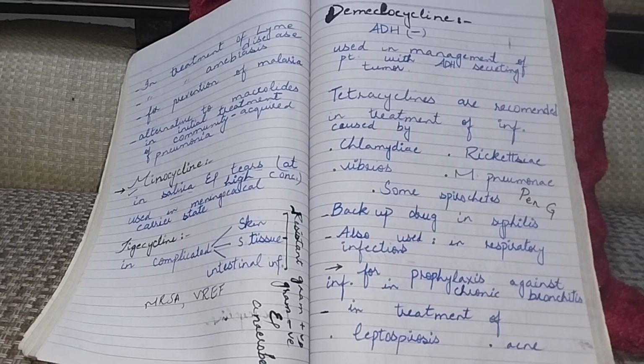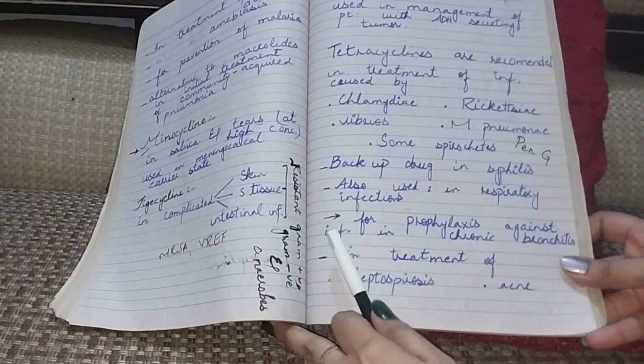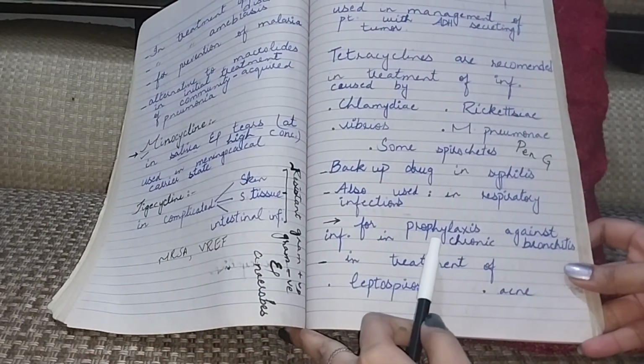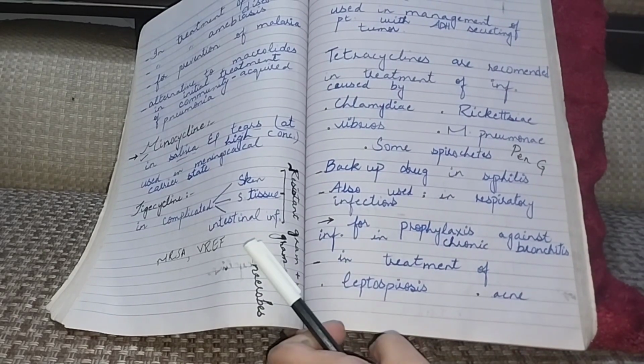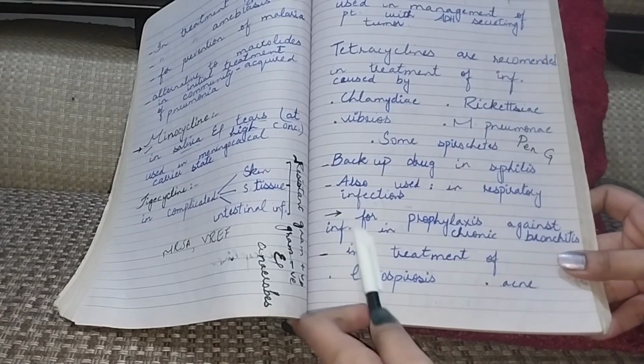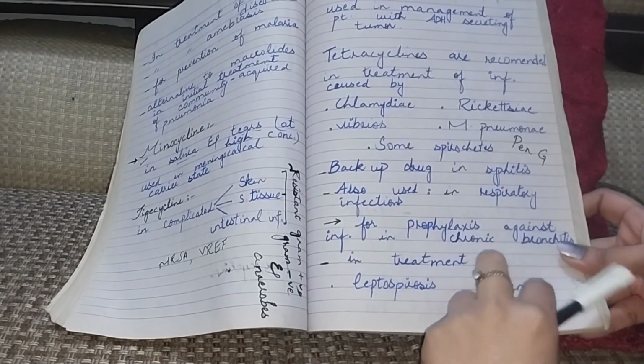Tetracyclines are also used in respiratory infections. Against infections in chronic bronchitis, tetracyclines are used prophylactically. They are also used in the treatment of acne and leptospirosis.